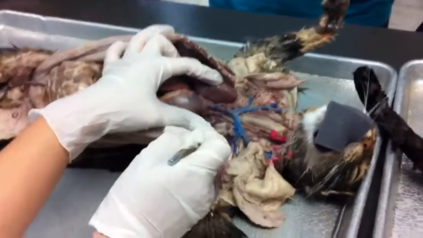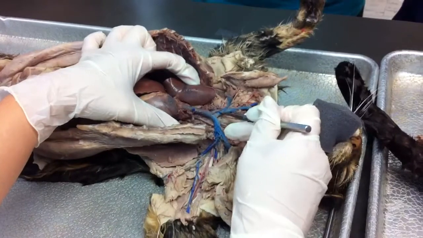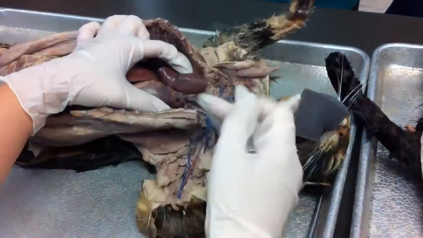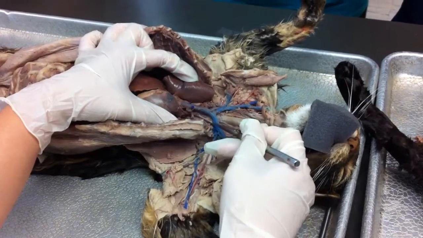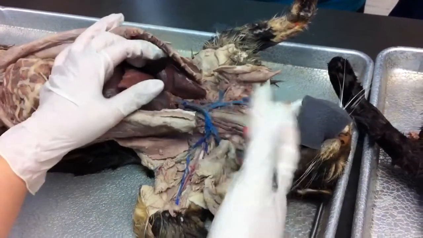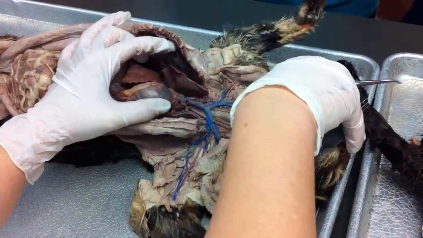And this big one that's coming into the top of the heart here, this is the superior vena cava, okay? And it branches, dumping into it, you have the right brachiocephalic vein and the left brachiocephalic vein. And think of the name brachiocephalic. It supplies blood to the arm, brachii, and head, cephalic, okay?